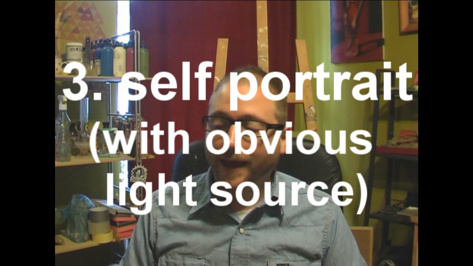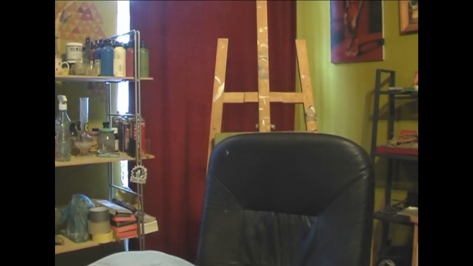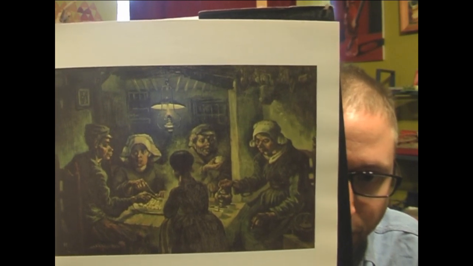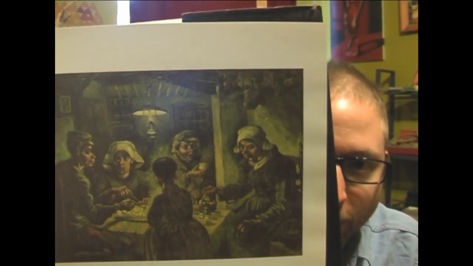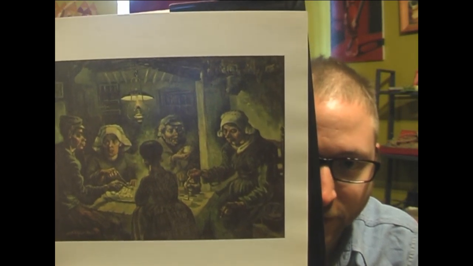Now the third drawing is kind of the tougher one, and this is a self-portrait. For this drawing, there's one exception, and this is what you'll learn a little bit about today, and that's something called form lighting. So we can look at, see here, Van Gogh's Potato Eaters? See where that light is? That's really, really important to how the form is lit and how those shadows are lit.